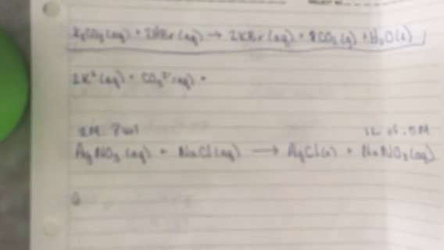Okay. Are we good? Is that fuzzy? I hope that's not fuzzy. It looks fuzzy.